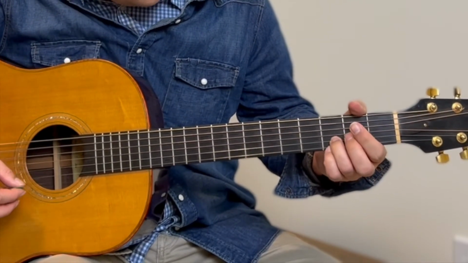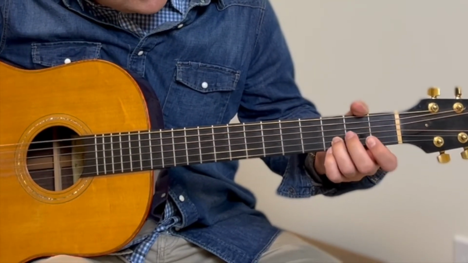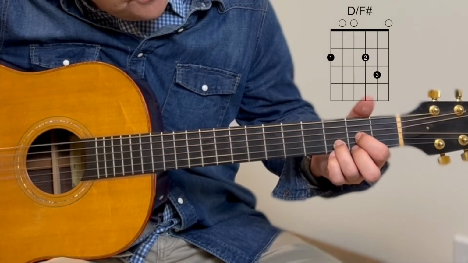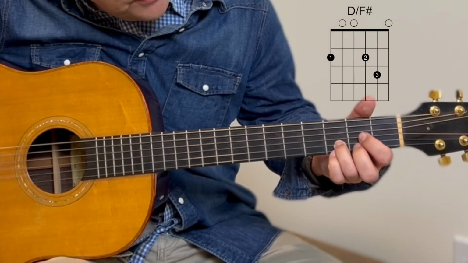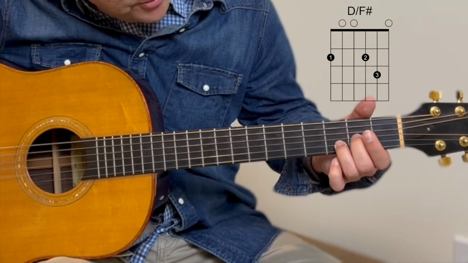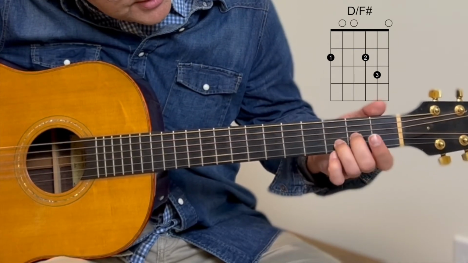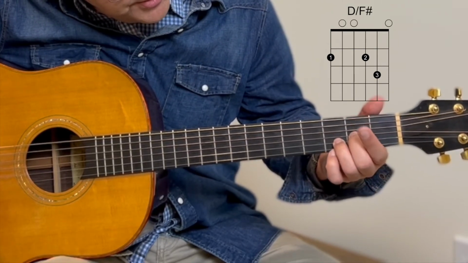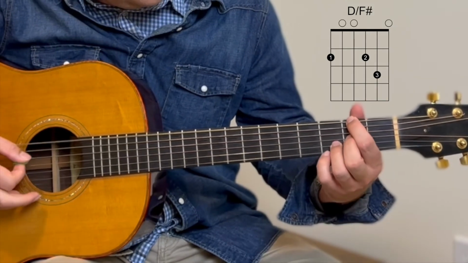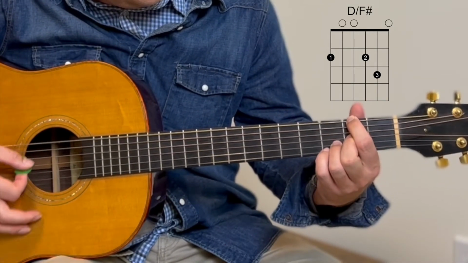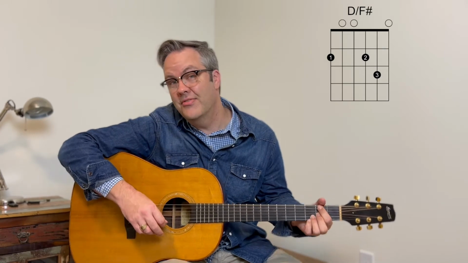Sounds really cool. Or you often see it played like this. So instead of playing D like this, you would take your second finger and move it up to replace your first finger on the second fret, third string, and then your first finger jumps up and plays the F sharp. Really nice sounding chord, one of my favorites for sure.